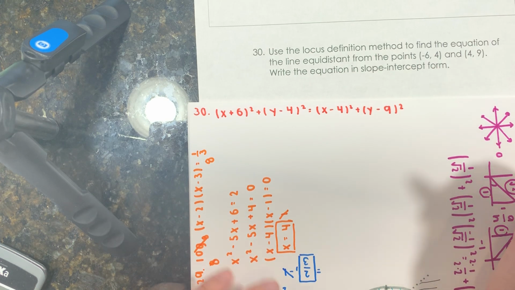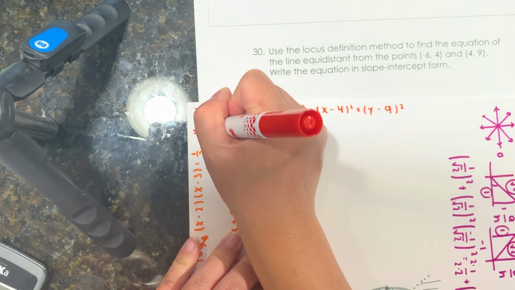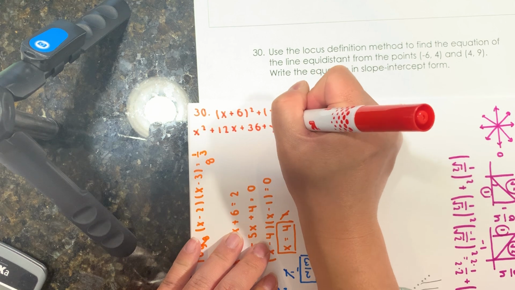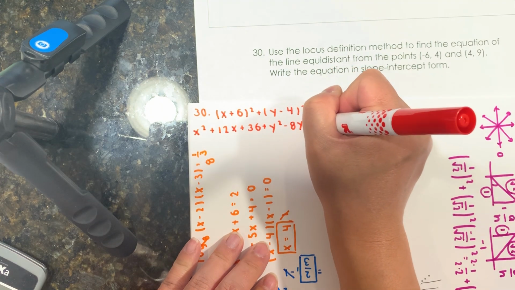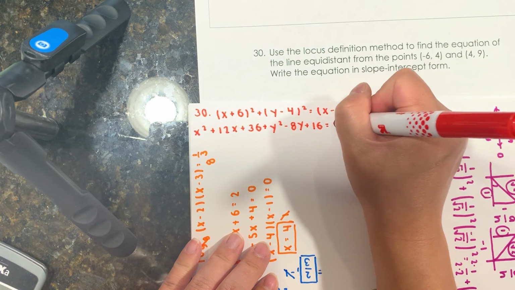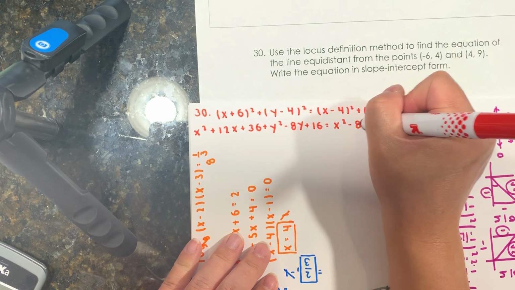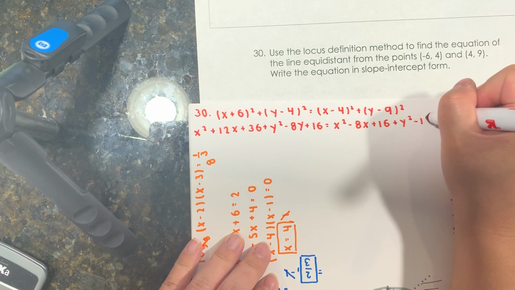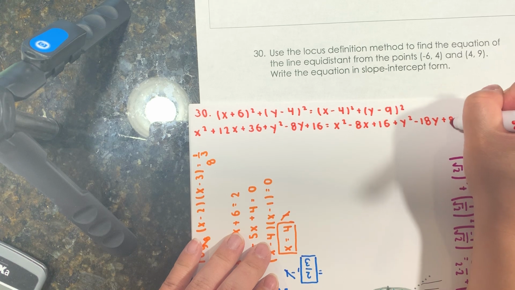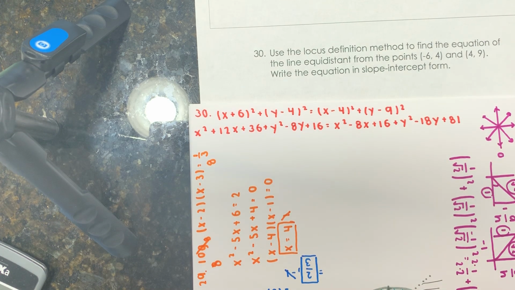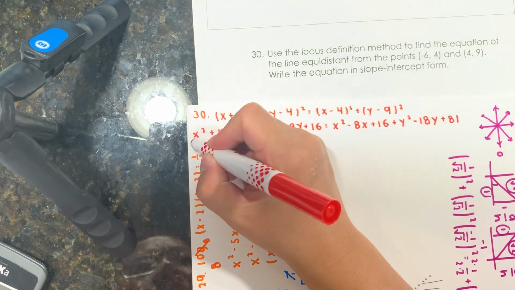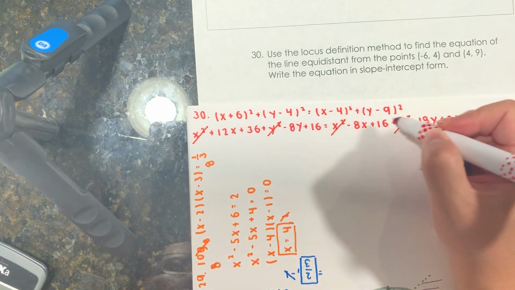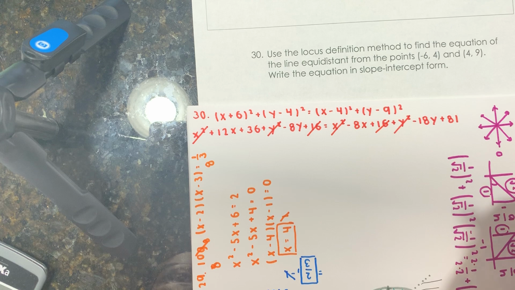You do need to multiply the whole thing out. So it would be x squared plus 12x plus 36 plus y squared minus 8y plus 16 equals x squared minus 8x plus 16 plus y squared minus 18y plus 81. Slope-intercept form is y equals mx plus b, so I'm going to cross out the x squareds and the y squareds on both sides. And I also see that there's a positive 16 on both sides. Those would actually cancel too.